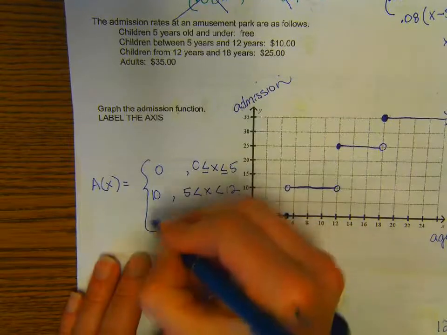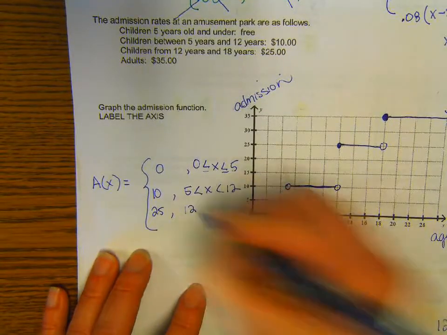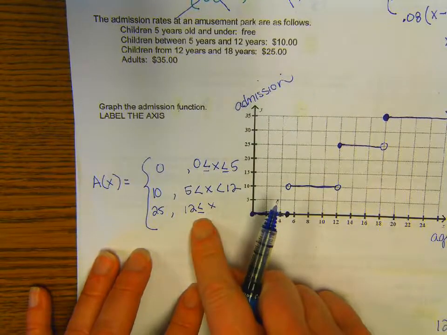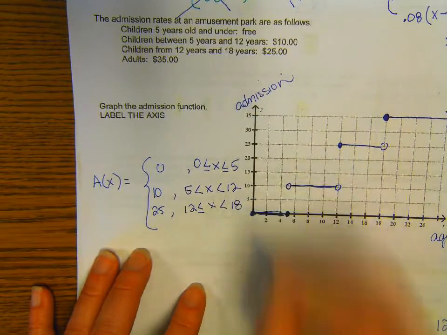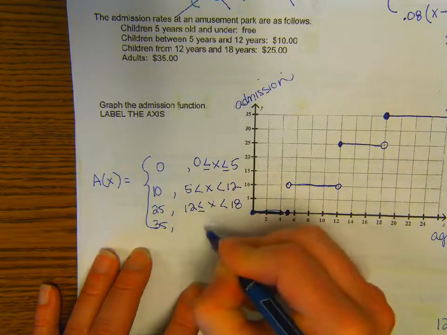Then it was 25 when your age was 12. So notice that's why I did an underline under there. Up to 18. And then 35 when your age is over 18.